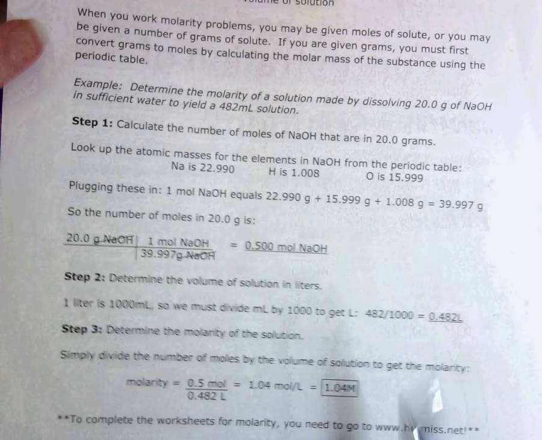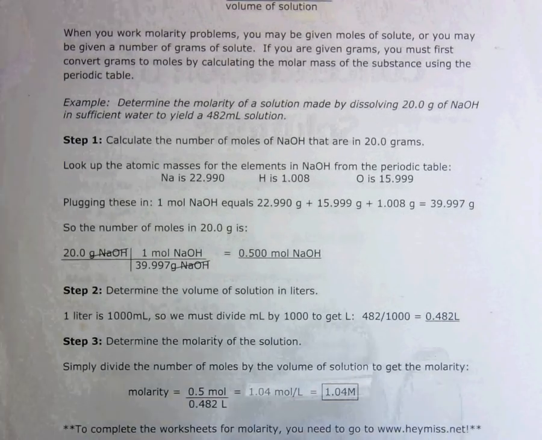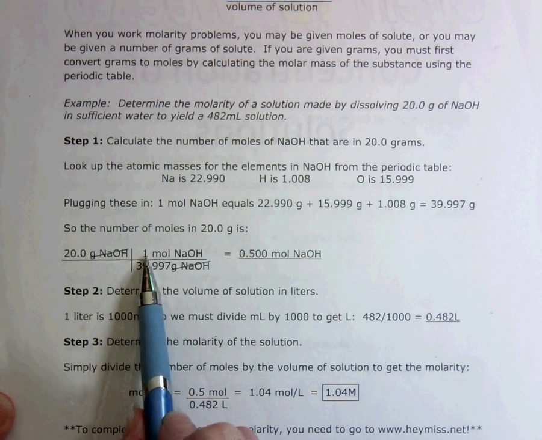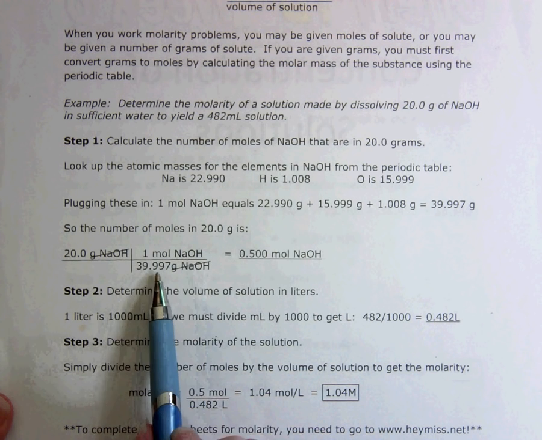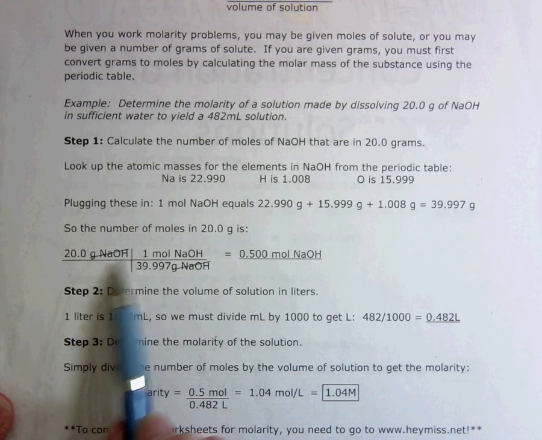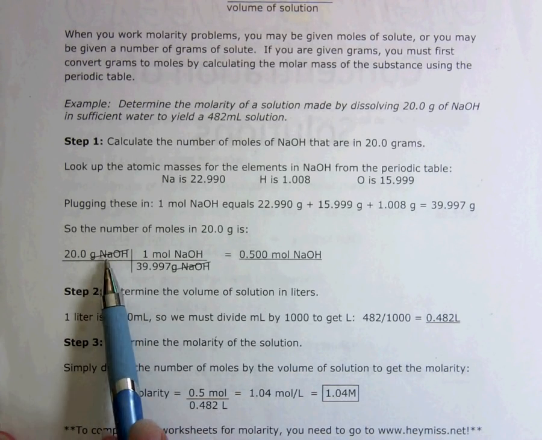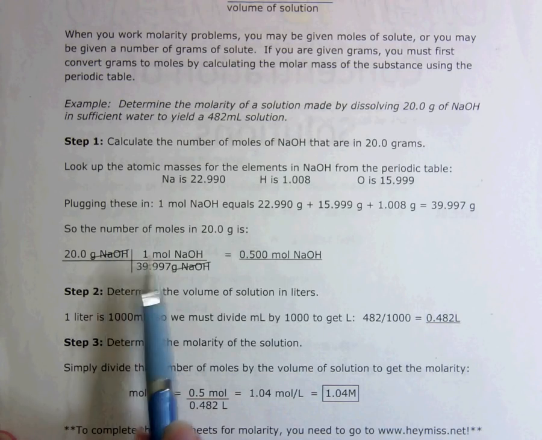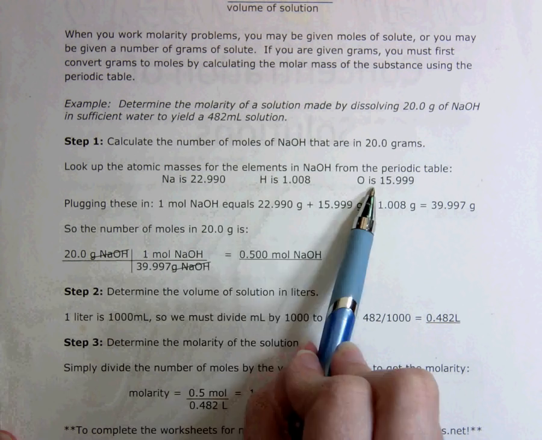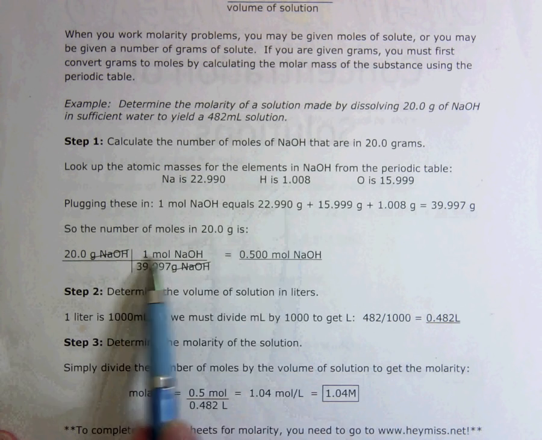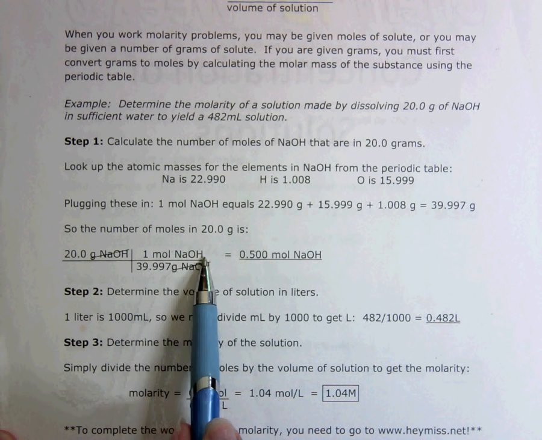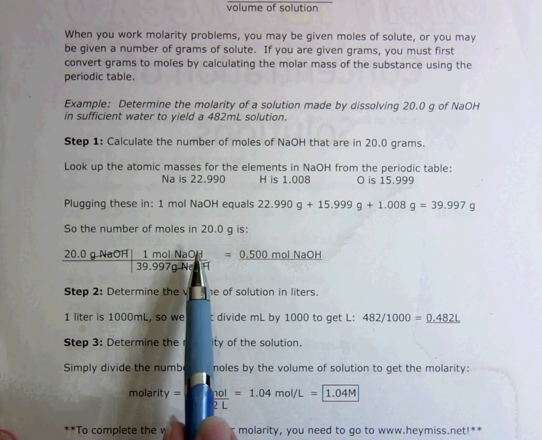For those of you who did the stoichiometry packet, you'll recognize this, where you take your number of grams as a given, and then you see how many grams would be in 1 mole of that substance by adding up the mass of all of the elements combined in that compound. So if we wanted to know how many grams are in 1 mole of NaOH, we have to add up the mass of Na, O, and H. So if we add those together, we get 39.997. Since there's 1 of each of them, I just add the mass of 1 of them all together.